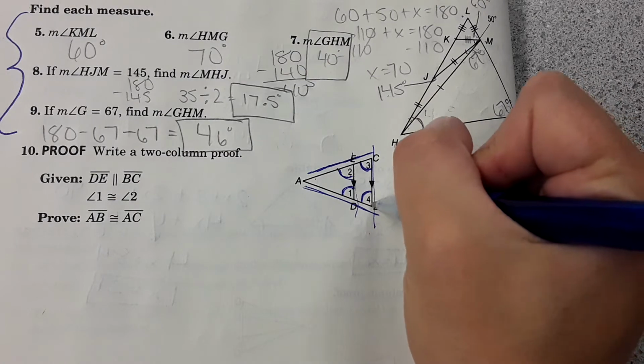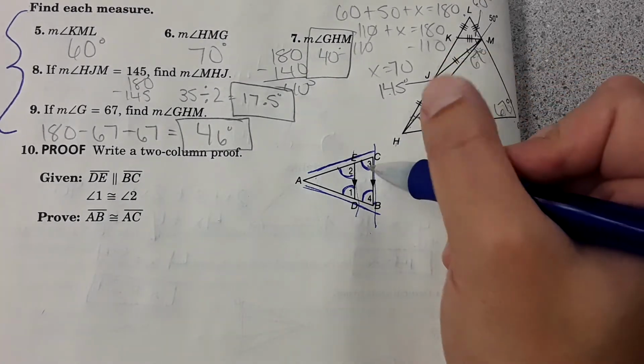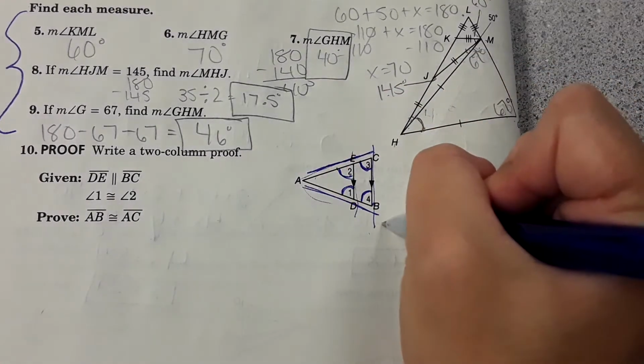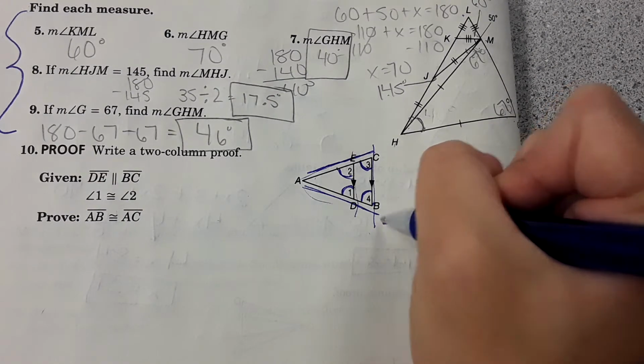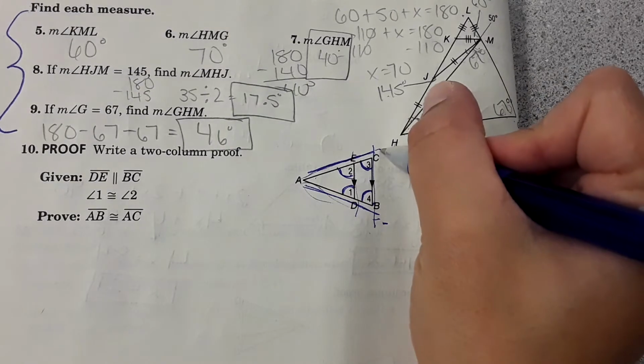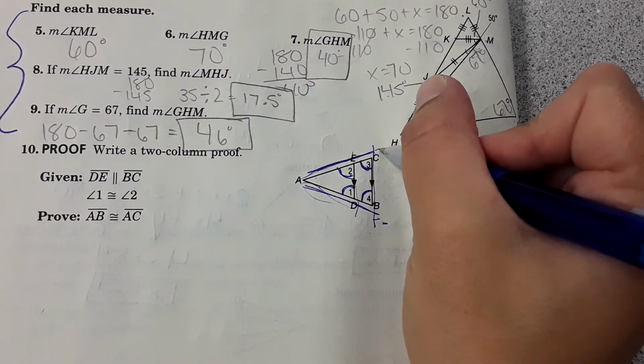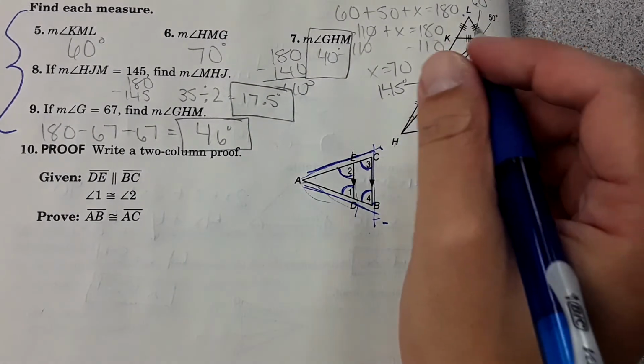Then you can prove that the bigger triangle is isosceles. And that would prove that this is equal to this. That's the gist. I'm not going to have you write that all out because I've already lost you at this point.